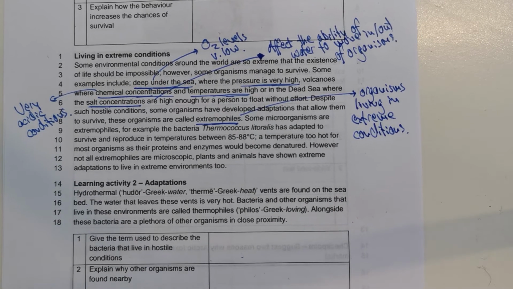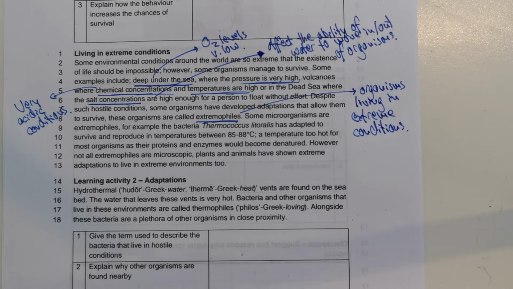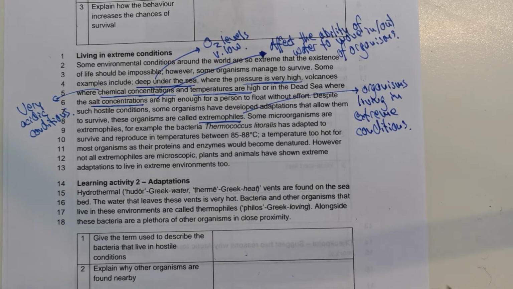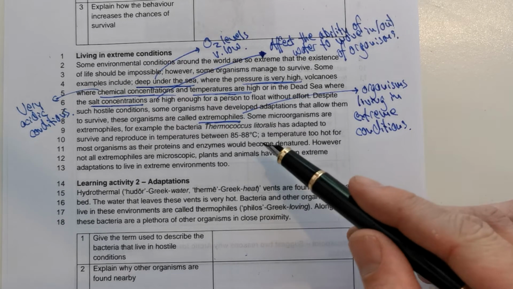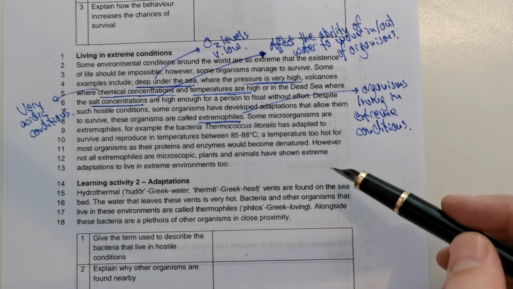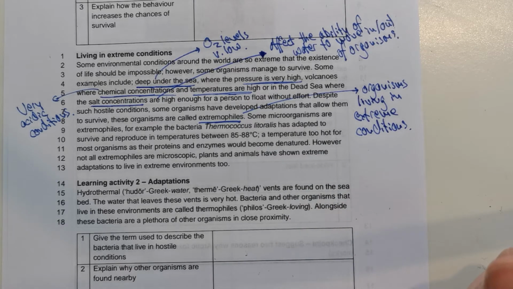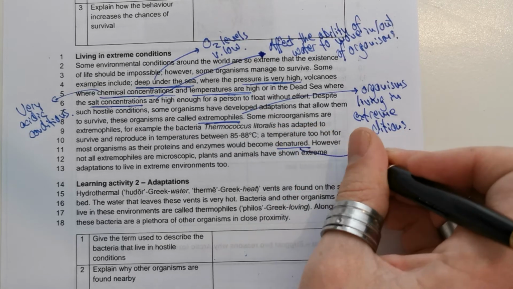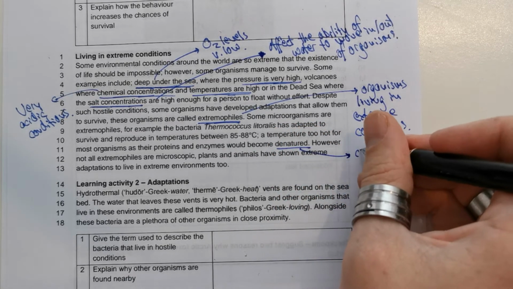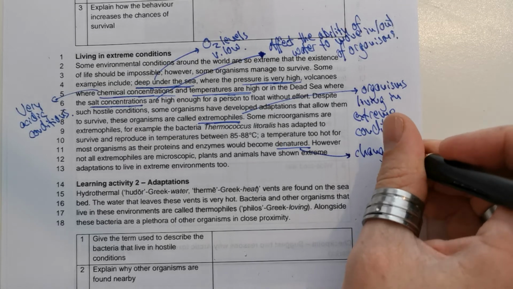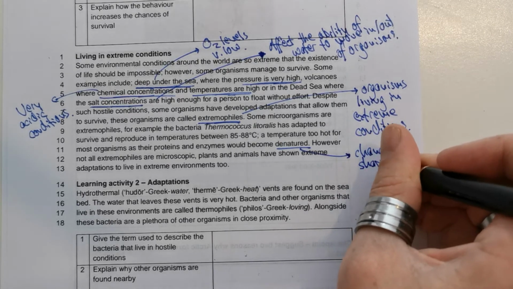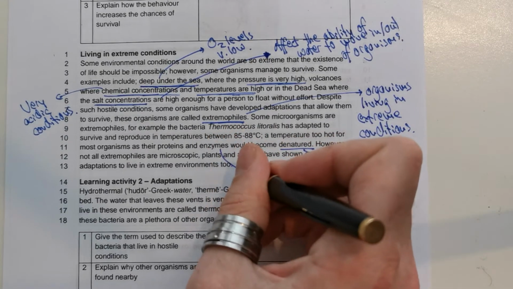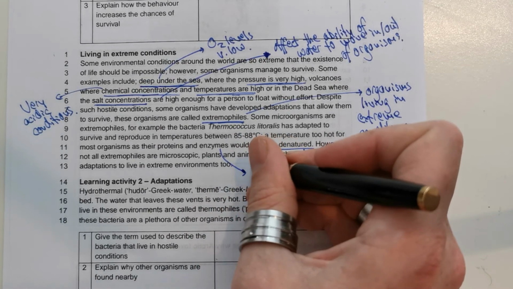For example, the bacteria Thermococcus littoralis has adapted to survive and reproduce in temperatures between 85 to 88 degrees, a temperature too hot for most organisms, as their proteins and enzymes would become denatured. If you remember the term denatured, it means they change shape. And what do enzymes do? They catalyze reactions.